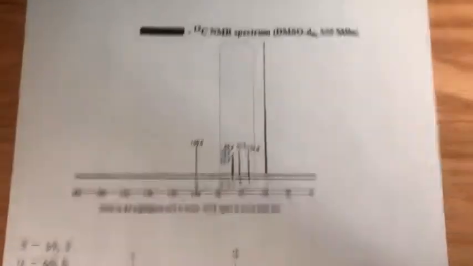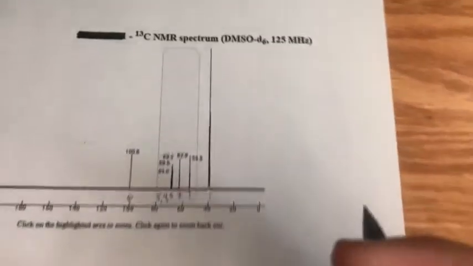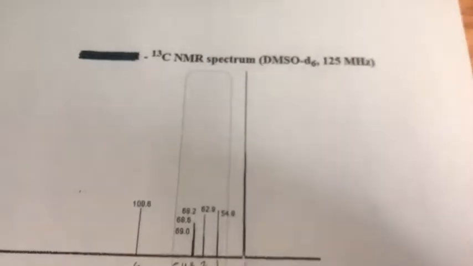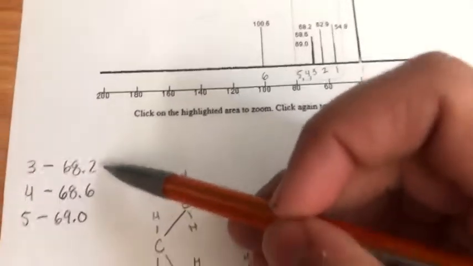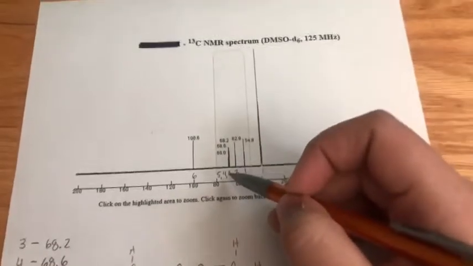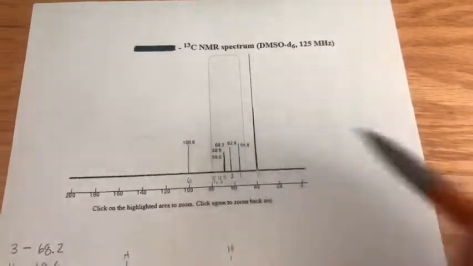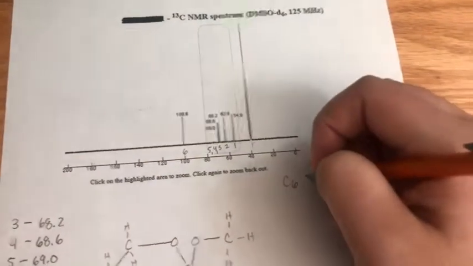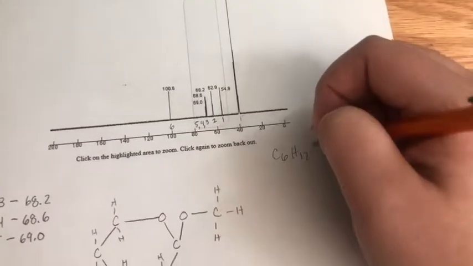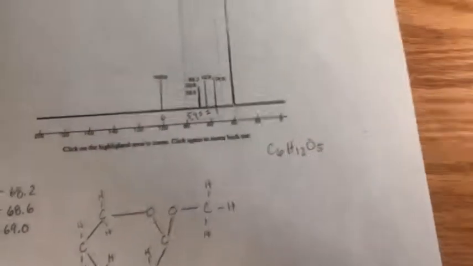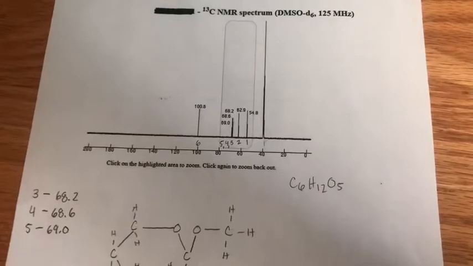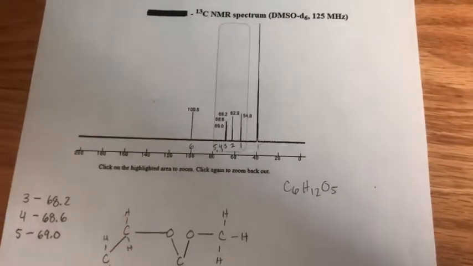Carbon NMR, and as you can see, I've already labeled each peak. Now there's 3 peaks right here on top of each other, so I just wrote the number corresponding to the numbered peak. So we have 1, 2, 3, 4, 5, and 6, which match up with our number of carbons in our formula, which is C6H12O5. So now we are going to match up the carbons with their corresponding peak.